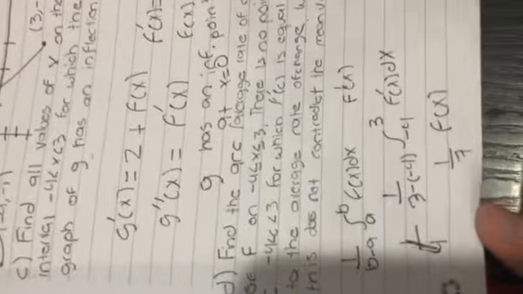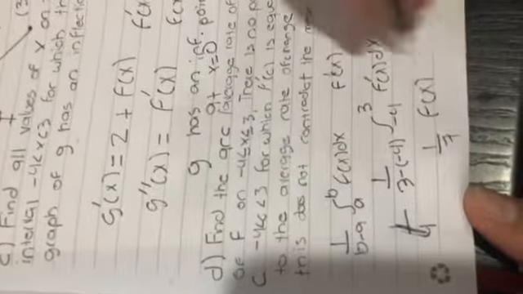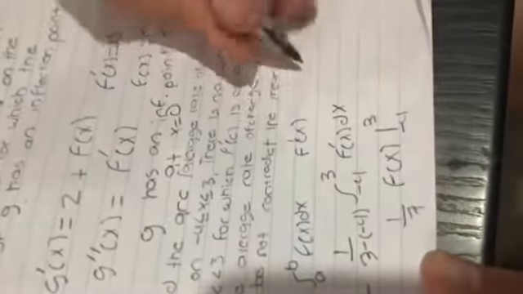So we got 1 over 7 f of x from -4 to 3, and if we substitute 3 and -4, we got that f of x at the point 3, just by looking at the graph, is -3, and f of -4, just by looking at the graph, is -1.